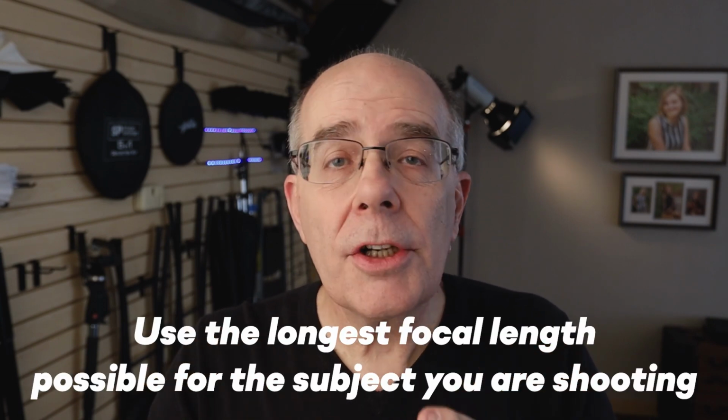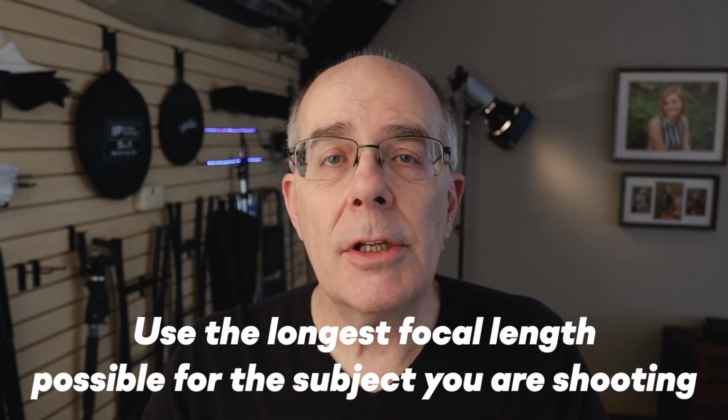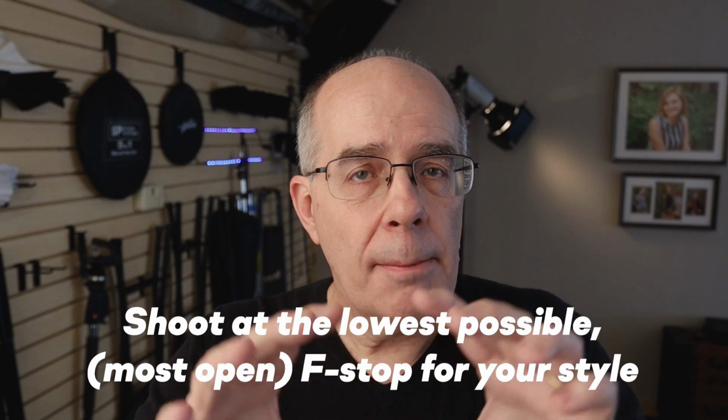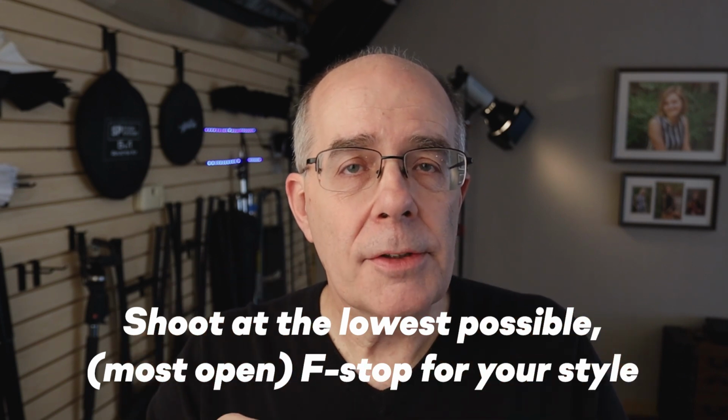The most important thing you're going to need is the longest focal length lens that will get the image you want. You also have to shoot at a very low f-stop, which means a more open iris in your lens. I'm going to use this as an example. This is my 100mm lens, my favorite portrait lens. This is a Canon L lens. It is absolutely gorgeous. You don't need L lenses, just saying. This is an f2.8 lens. At 100mm, the bokeh is stunning.